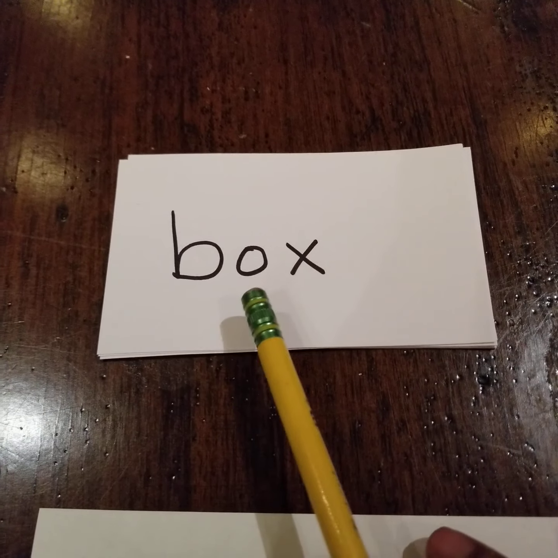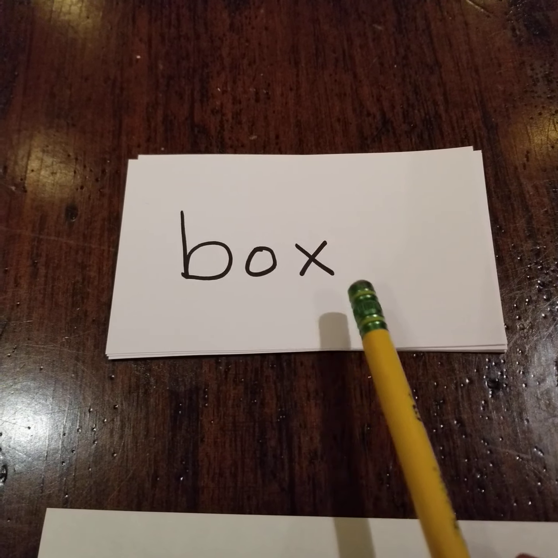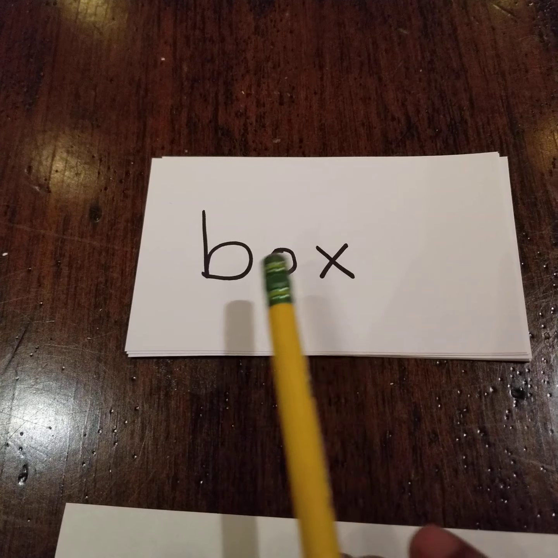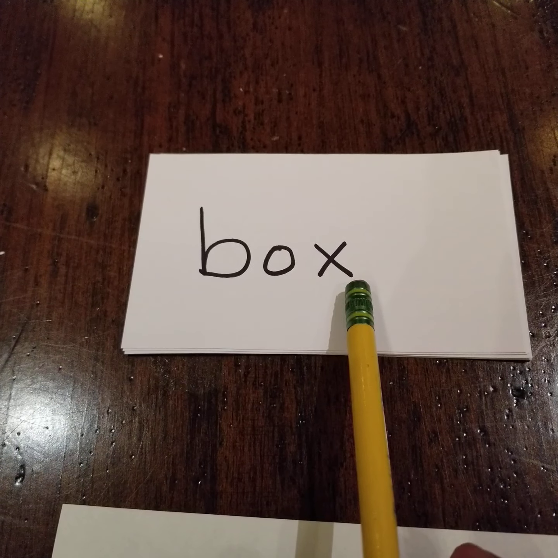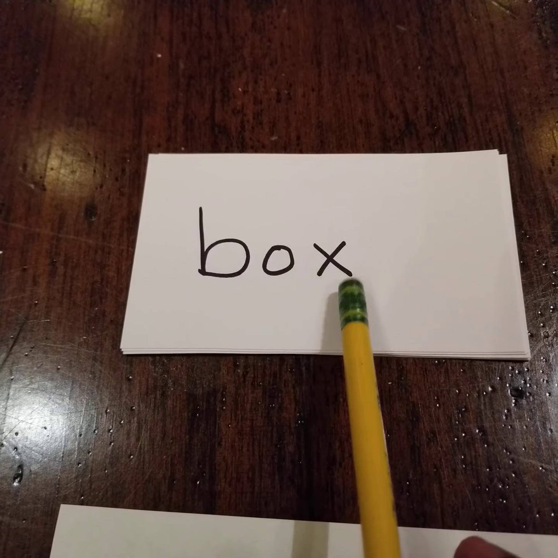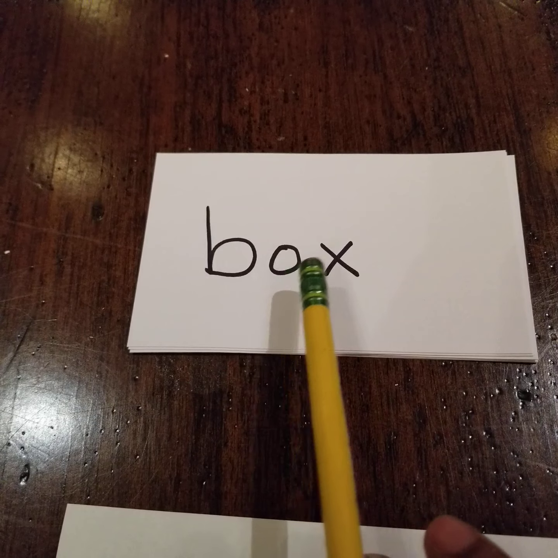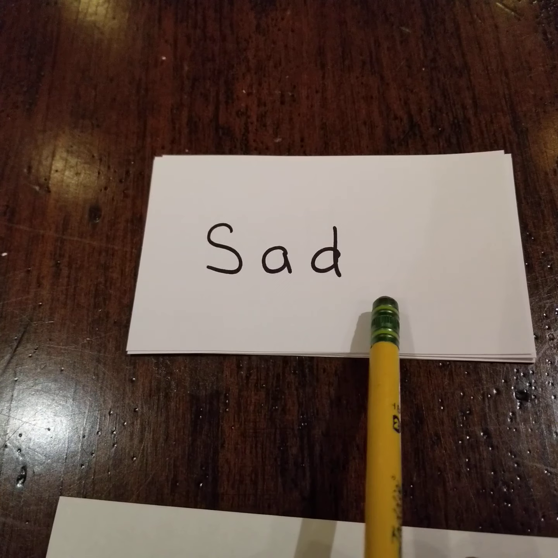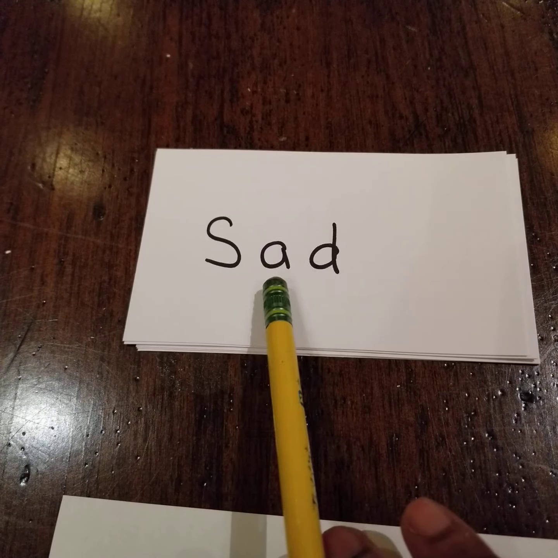Our next word is box. Box. Please break that apart for me. And we have b, ox. Good job. Moving right along. Here we go. Word is sad. Sad. S, at. Nice job.